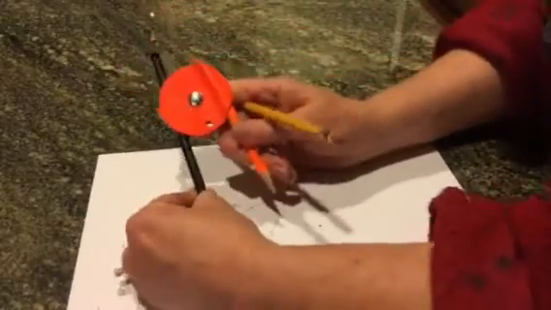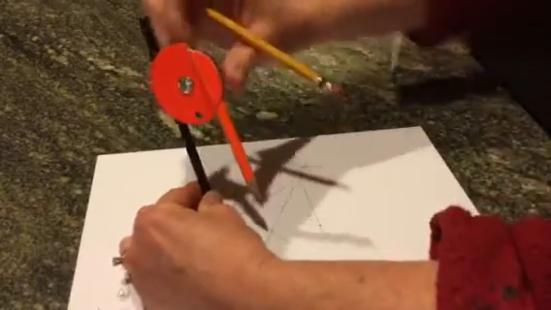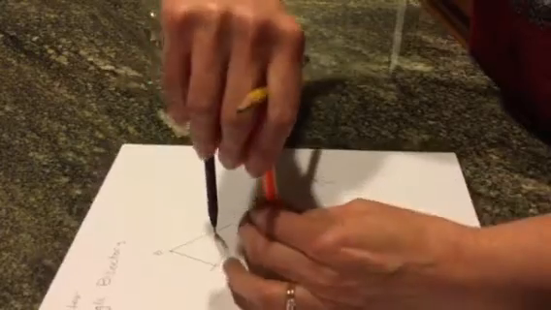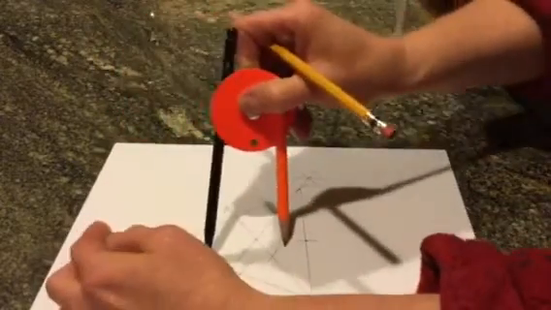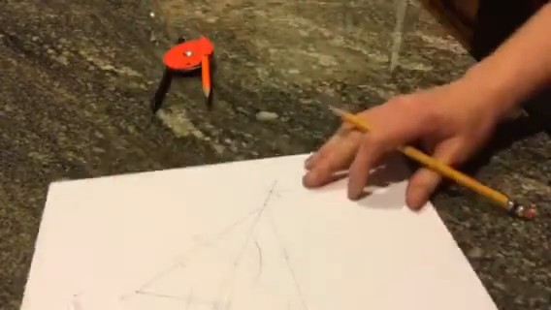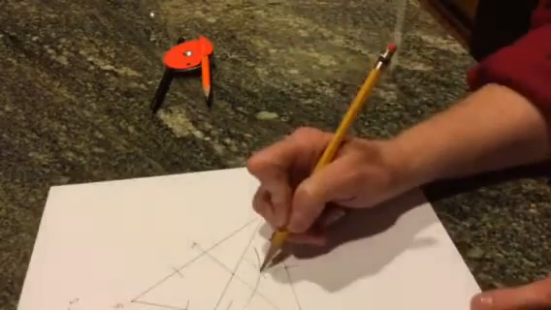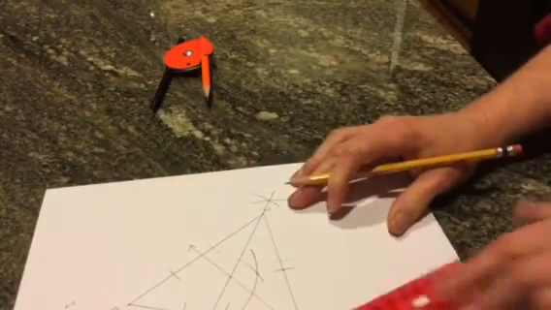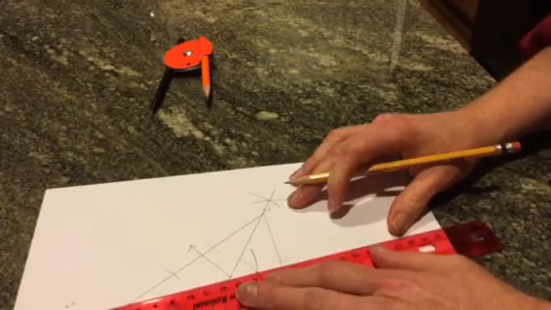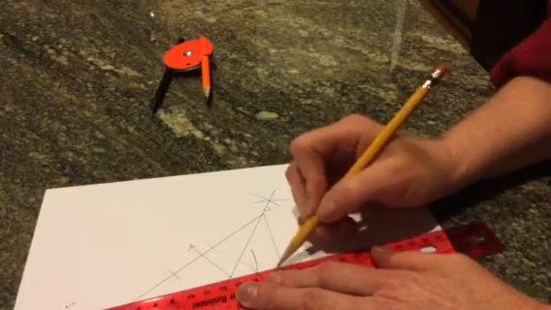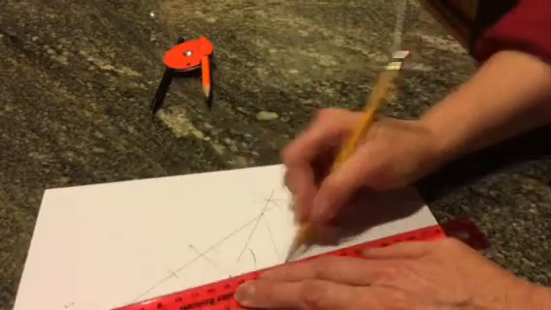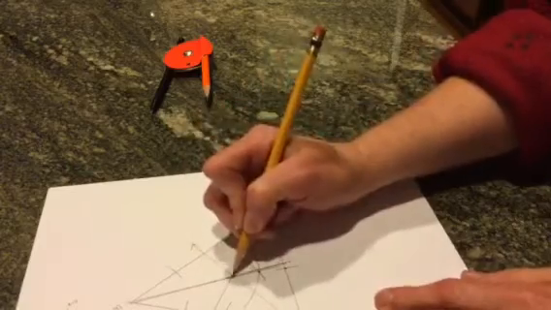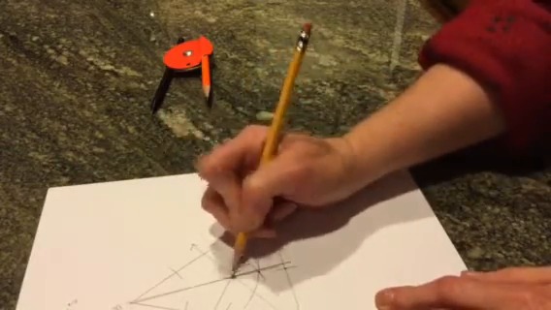This time I'll draw my arcs inside the triangle, with the same radius. I have found a point to guide my angle bisector. And as I join the points and bisect my angle, I have a point of concurrency called the incenter.